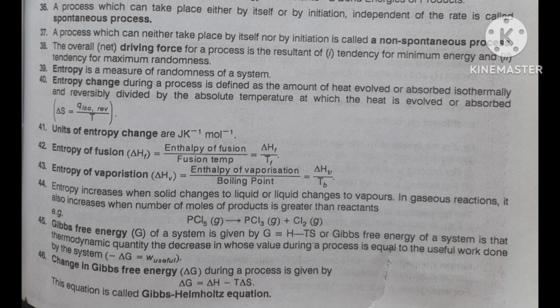Entropy of fusion means enthalpy of fusion divided by fusion temperature. Delta H f divided by T f.